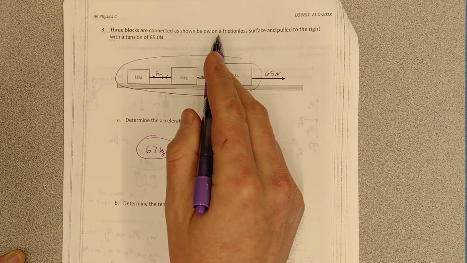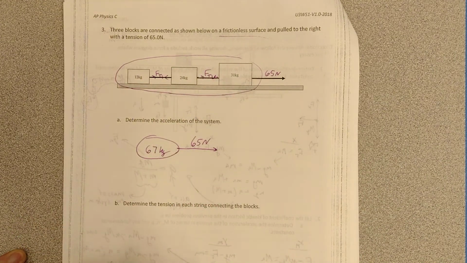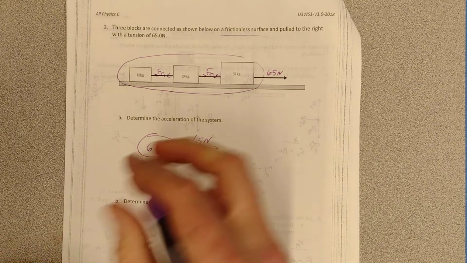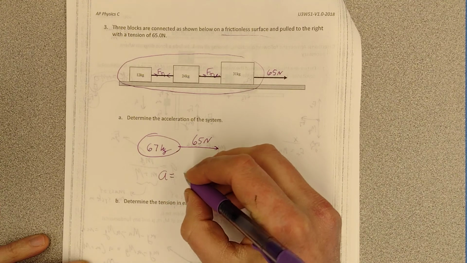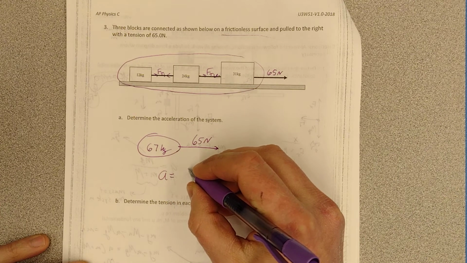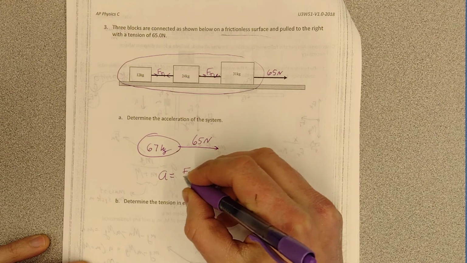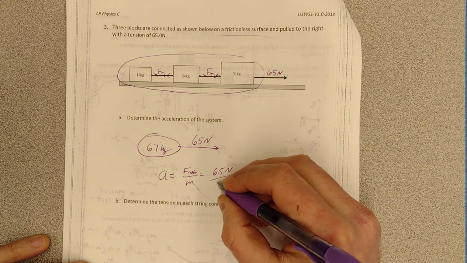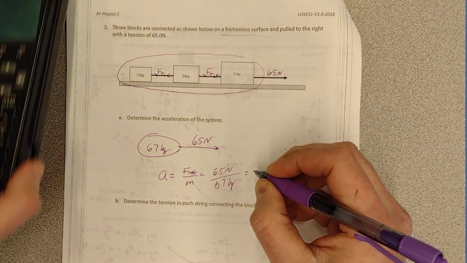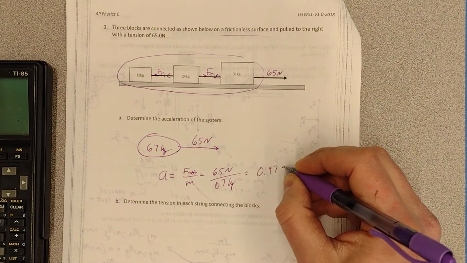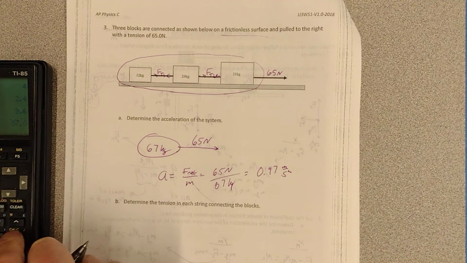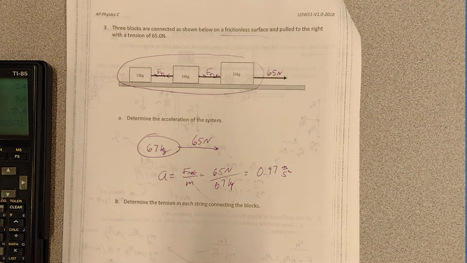Now, it's frictionless, right? So there's no frictional force going back the other way. So the acceleration of the system is simply the net force acting on it divided by its mass. So 65 newtons trying to accelerate it, 67 kilograms. I think it gives you about 0.97 meters per second squared or so. But let me just double check that before I commit it. Yep, 0.97 meters per second squared.